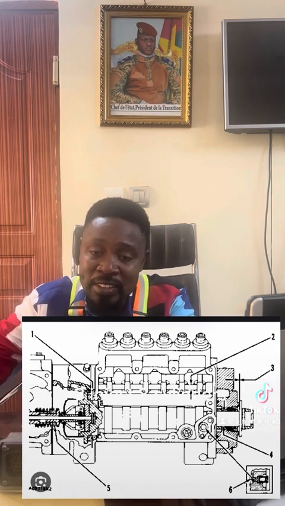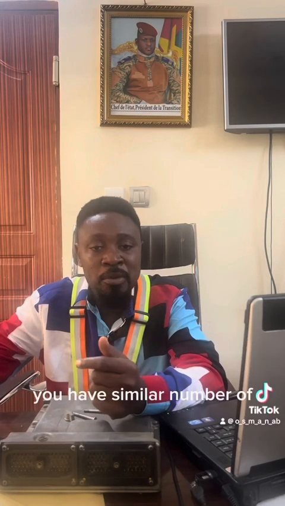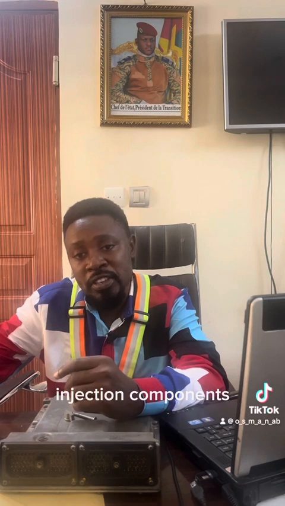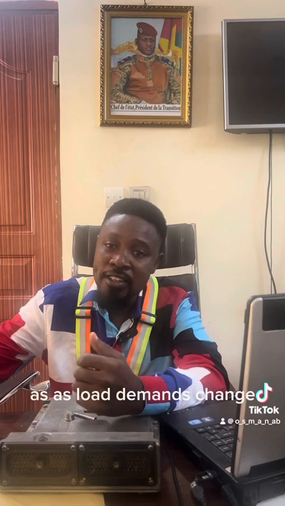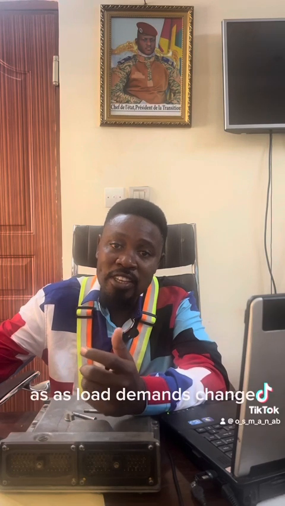If you have 4, 6, or 8 cylinders, you have a similar number of injection pump units: 4, 6, 8, 12, etc. The governor controls the amount of fuel delivery required to maintain engine speed as load demands change.